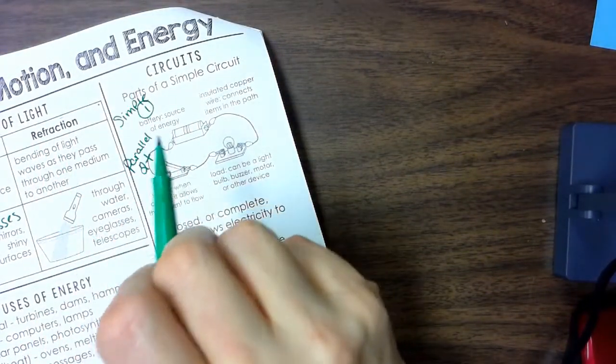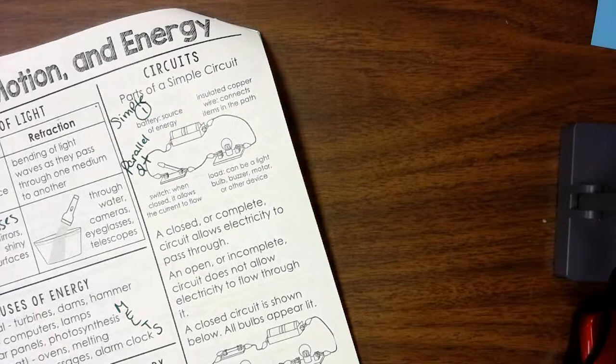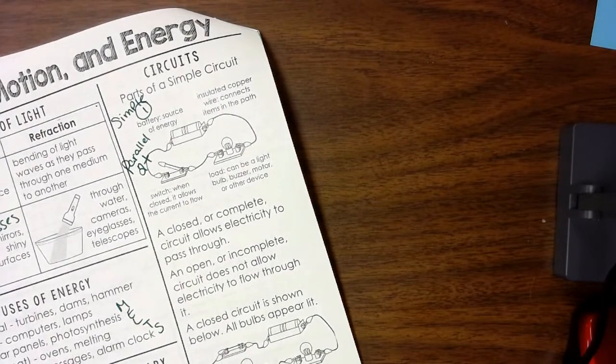Okay. Remember, simple circuit, if you go to Walmart and you buy the cheap Christmas lights and one bulb breaks, the whole set's going to break. Okay. And that's really kind of a stinker especially if you actually hung them up on the house and then one bulb breaks and then you got no lights.